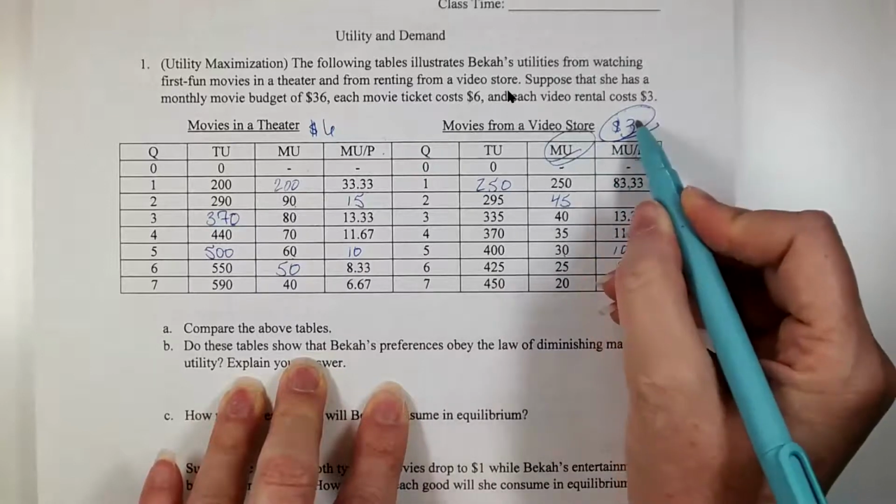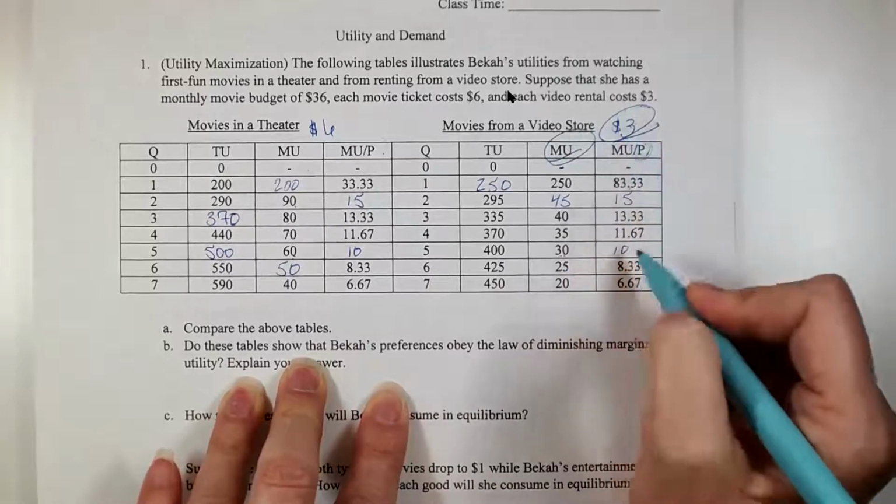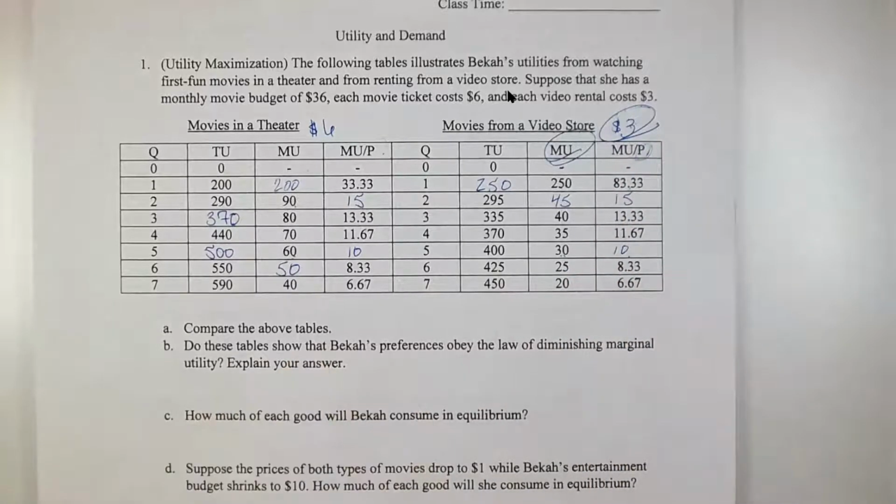45 divided by 3 would have given me 15. And then we did the 30 divided by 3 to get 10. Okay? Any questions about any of that so far?